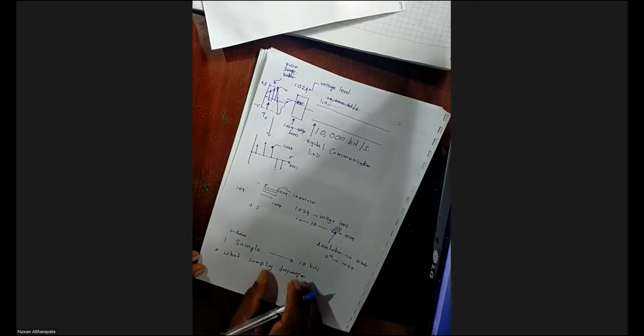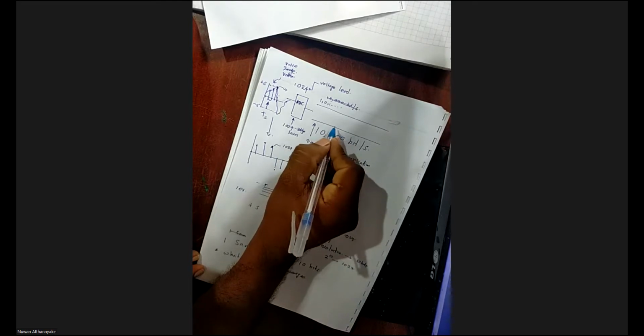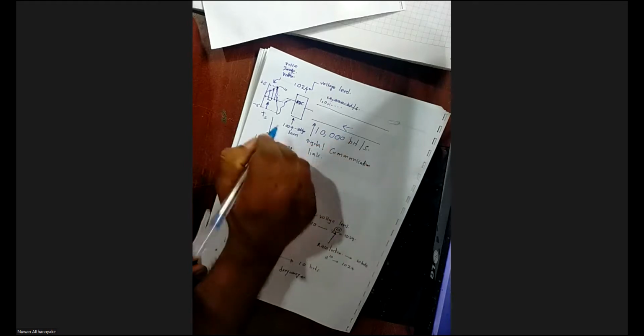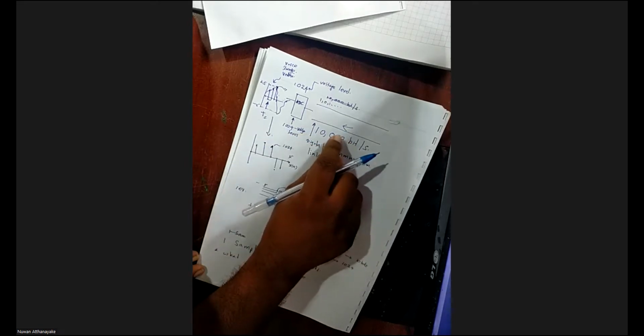If you go to this question, you can see that we are not given any sampling frequency or sampling time. So this question asks us to find the sampling frequency related with this communication line.